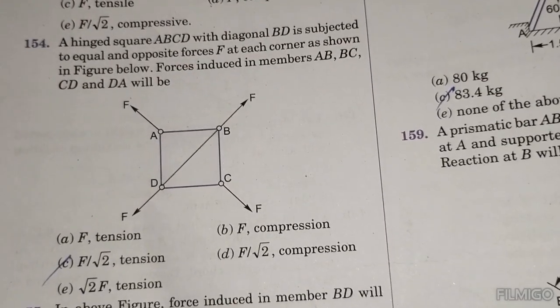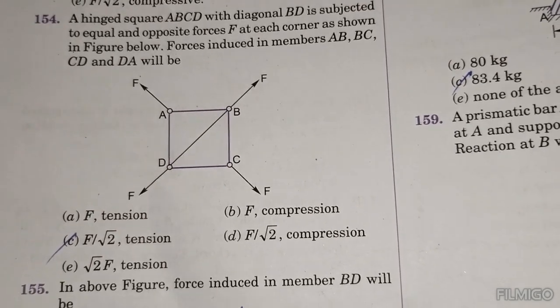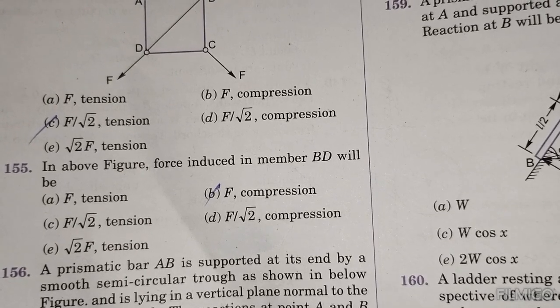A hinged ABCD diagonal is subjected to a force as shown in the figure. Members AB, BC, CD carry F by root 2 tension. In the above figure, the force induced in the member BD will be dash F compression.